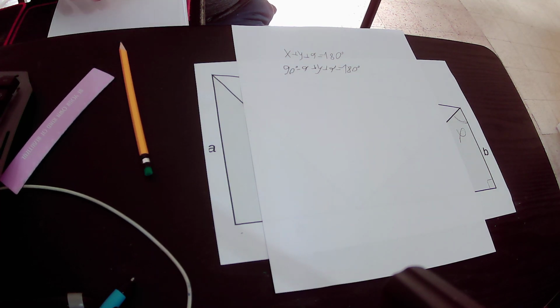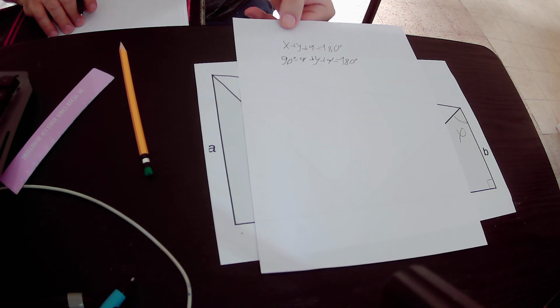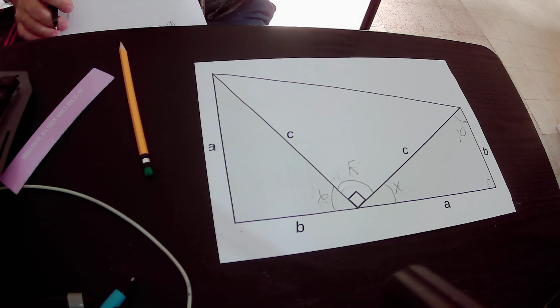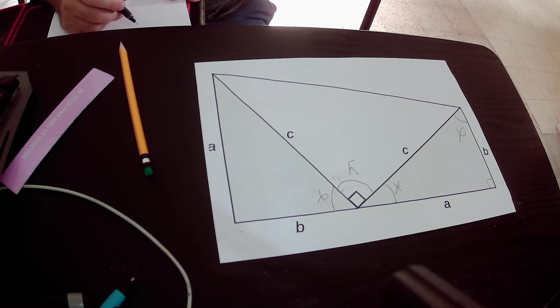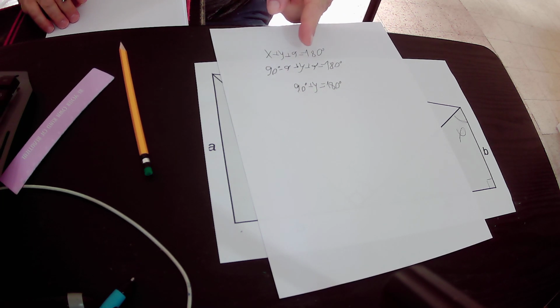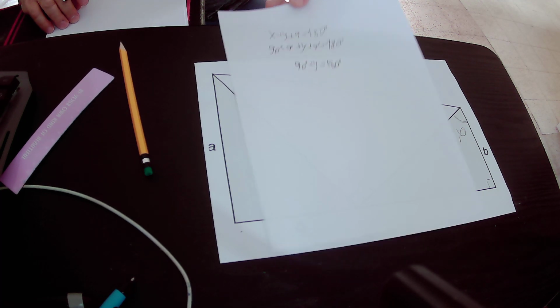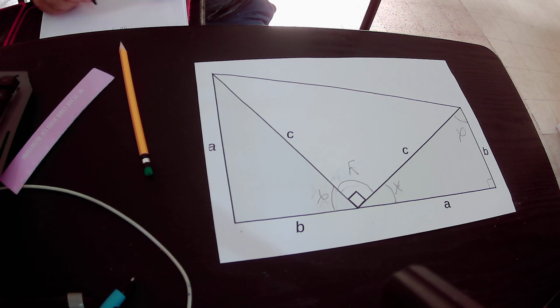Now minus alpha plus alpha equals 0, so we can eliminate alpha from the equation. So we got that 90 degrees plus y equals 180 degrees. Now we will subtract 90 degrees from both sides of the equation, and we will get that y equals 90 degrees.